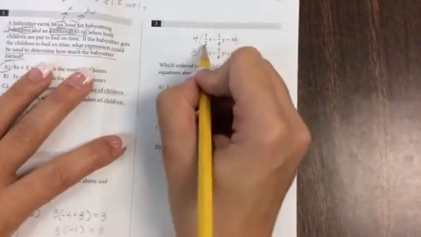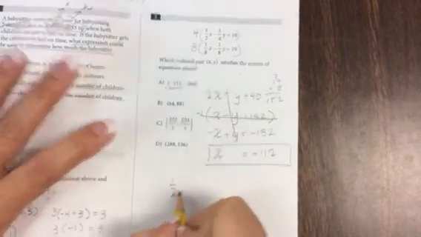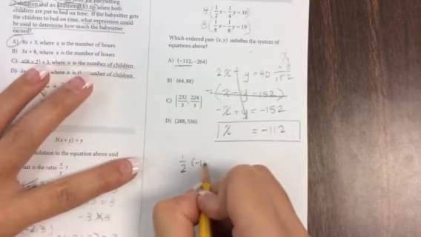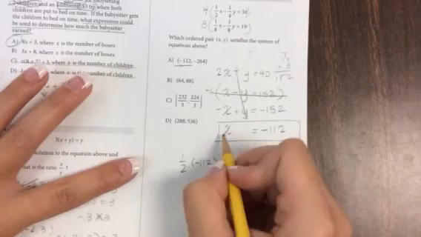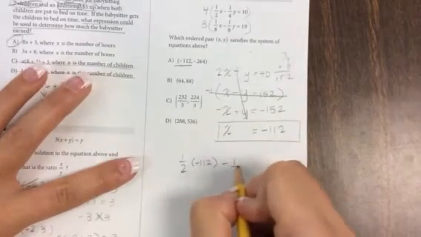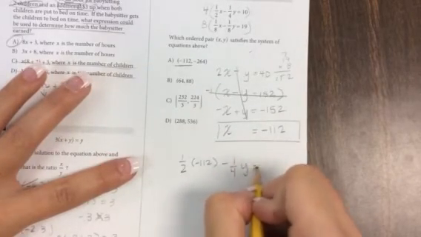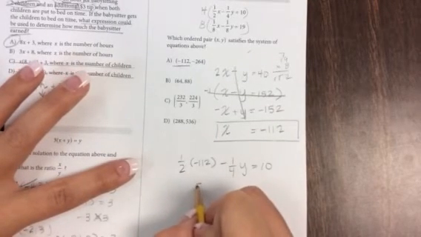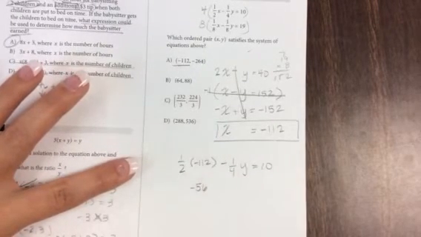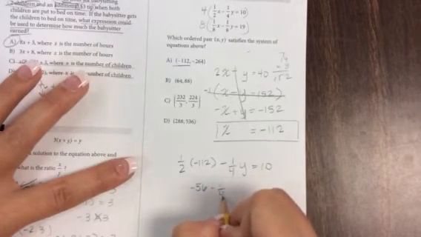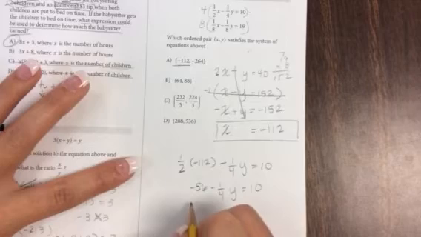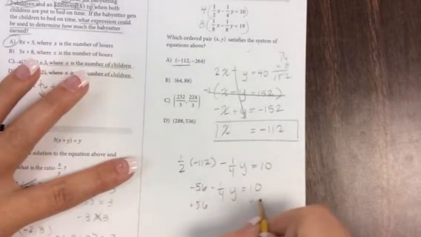So I'm going to choose one of the equations above, 1/2. I'm going to plug in my x, -112, minus 1/4 y equals 10. Half of 112 is -56 minus 1/4 y equals 10. I'm going to take this over to this side, so I'm going to add 56 to both sides.